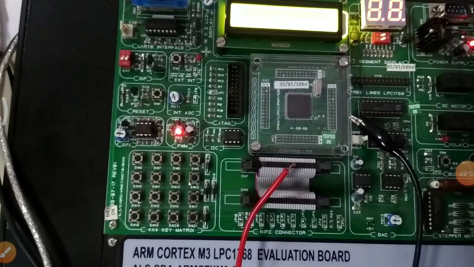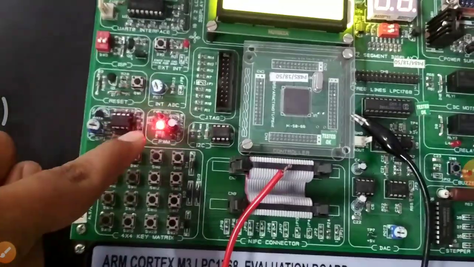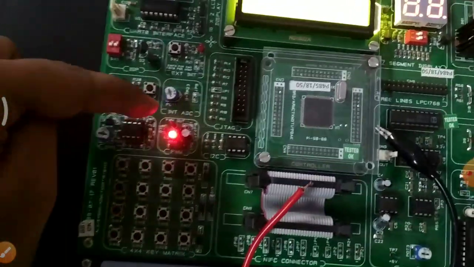Okay, so after burning the hex file into the board, this is a PWM module, PWM output.